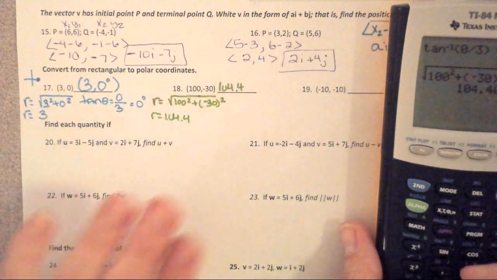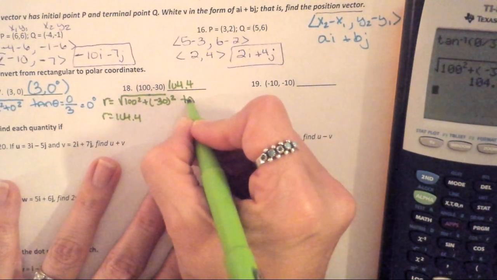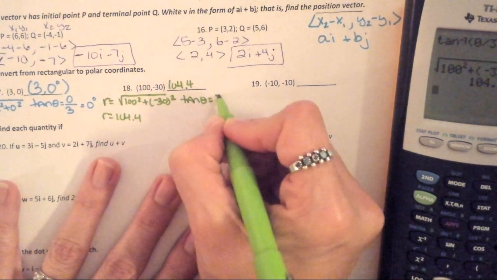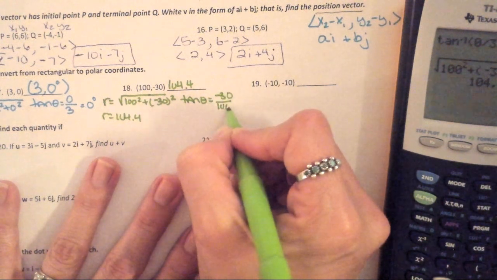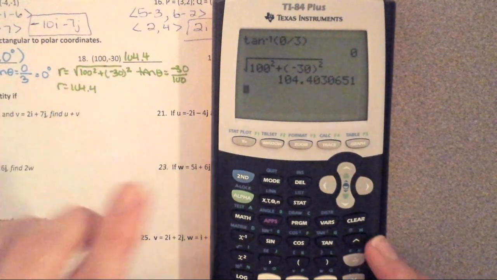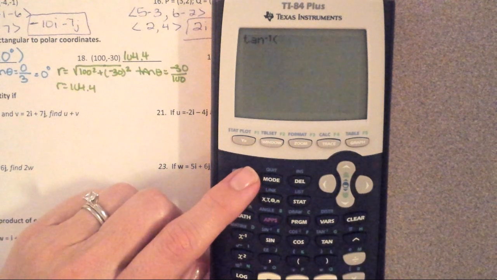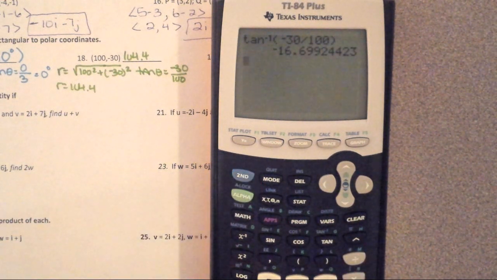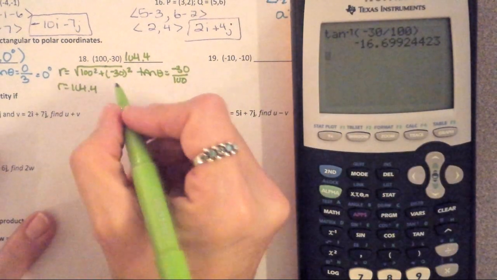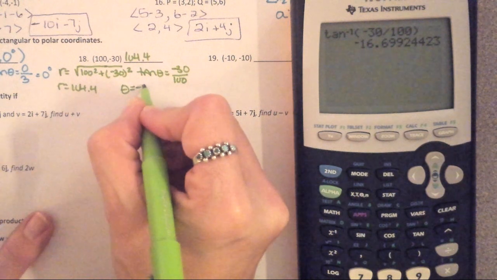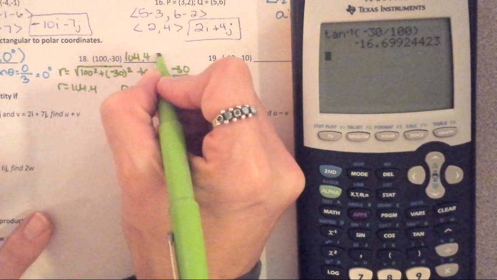And now I'm going to go find my theta. Again, it's the same formula. Tangent of theta equals the y divided by the x. We're going to go to our calculator. Second tan, negative 30 divided by 100. And we get negative 16.7. So theta equals negative 16.7.